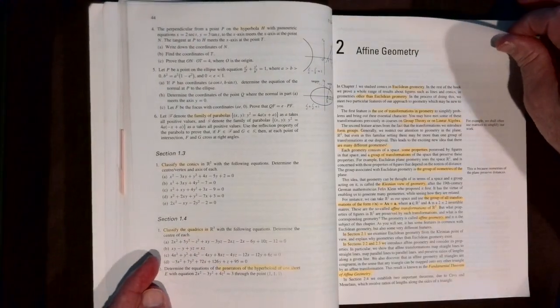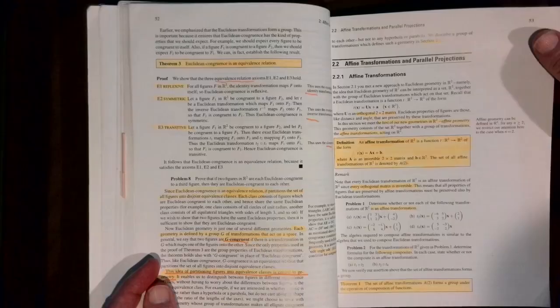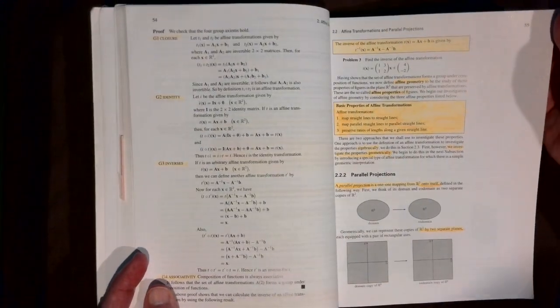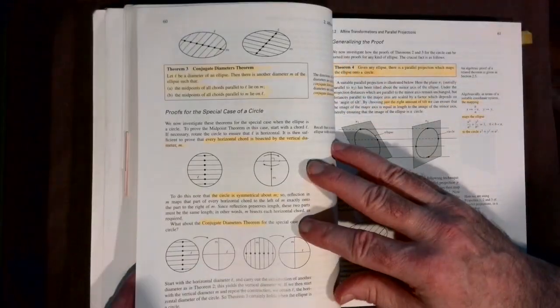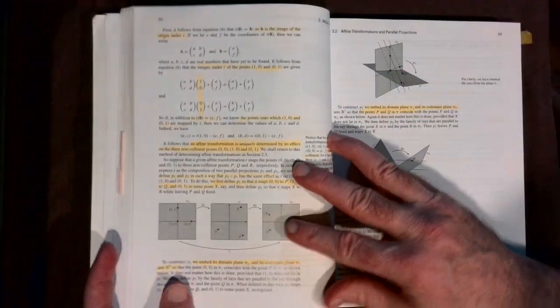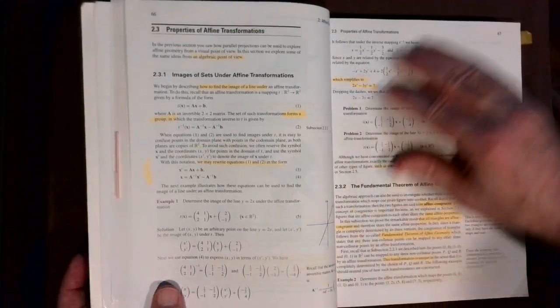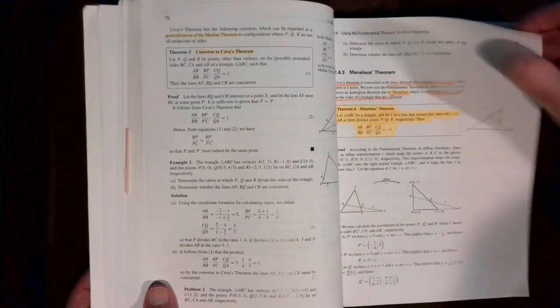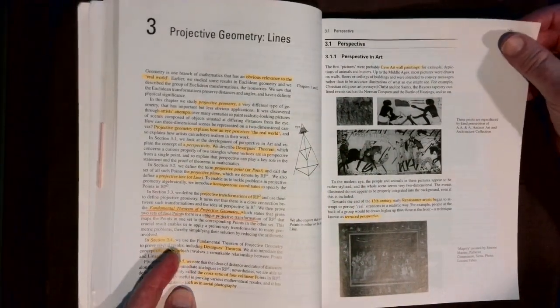And finally, we're into affine geometry, parallel projections. Again, there's some work with matrices. You'll see over here what we're dealing with. And of course, affine geometry is very applicable now to computer science, and so seems more important than ever. Ceva's theorem, Menelaus's theorem. Again, lots of nice illustrations throughout.